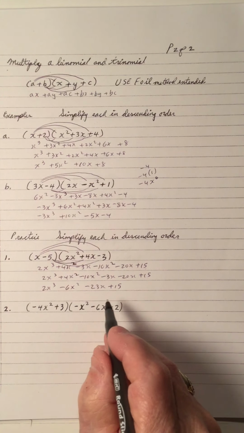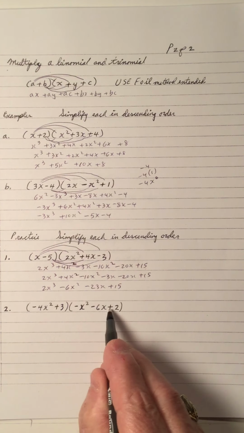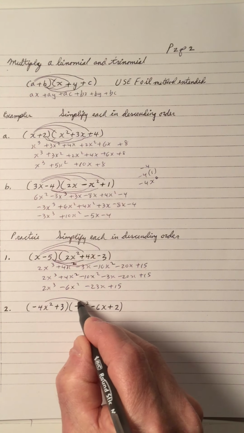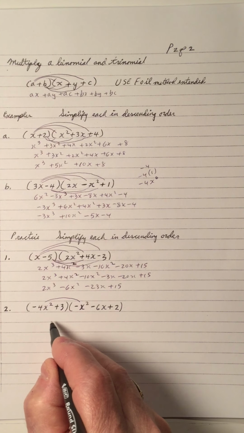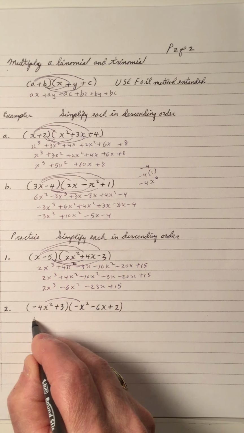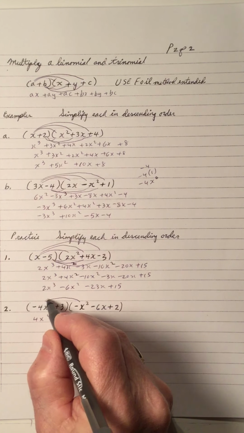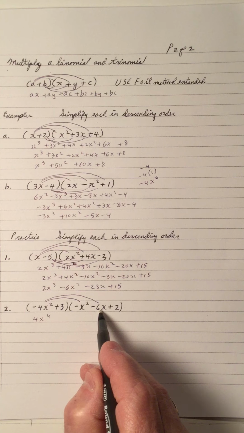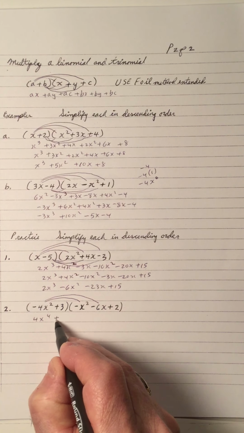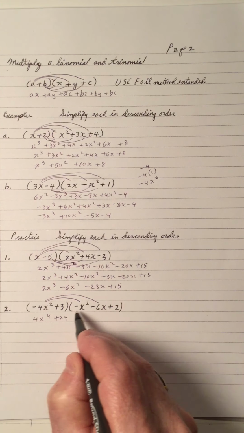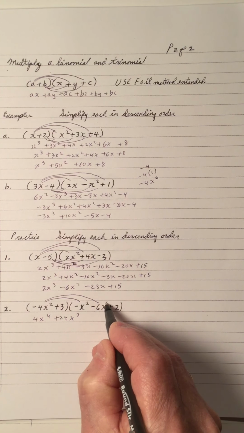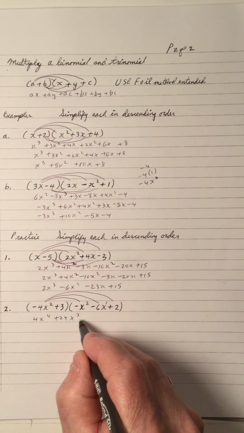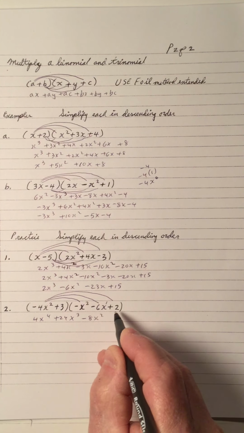And number 2, let's multiply a binomial times a trinomial. So just remember, the negative x squared is multiplied by the negative 4x squared, so that's a positive 4x to the 4. Then a negative 4x squared times a negative 6x: 4 sixes are 24 positive, and x squared times x is x cubed, because remember that's a 1 and you add your powers. Negative 4x times positive 2 is a negative 8x squared.